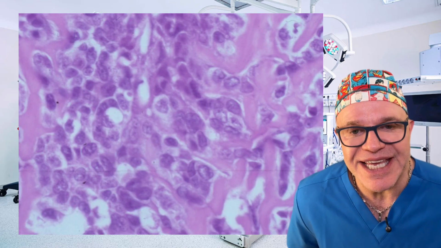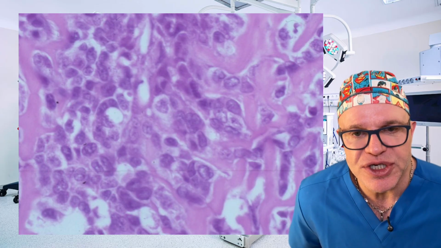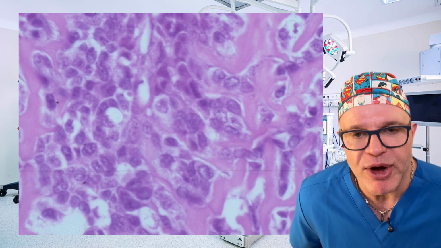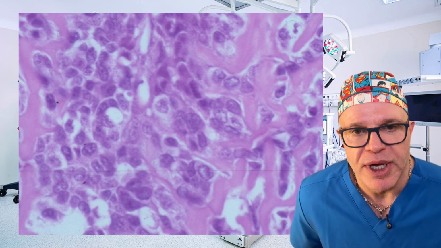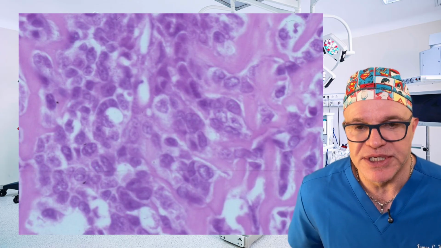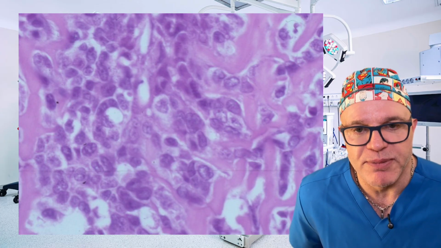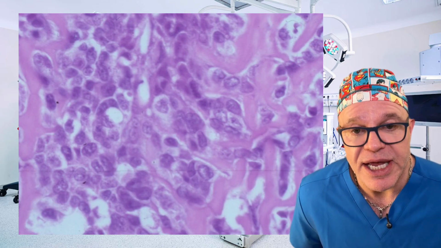And that is key to the diagnosis of calling this a conventional osteosarcoma. It's a high-grade primary bone cancer, a bone sarcoma that is producing bone. They're called osteosarcomas not because they arise from bone, but because they actually produce bone themselves. These tumors consist of cells and matrix.